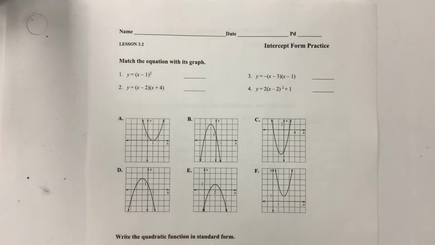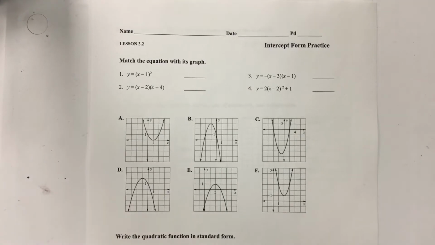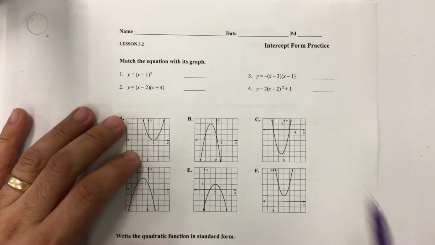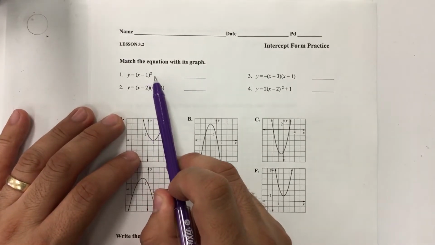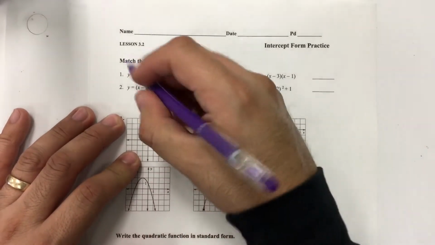All right, so here's the homework for the intercept form. First off, it says match the equation with its graph. So how am I going to do this? Well, first I'm going to look at the forms. X minus 1 squared, there's no constant here, so this is vertex form.